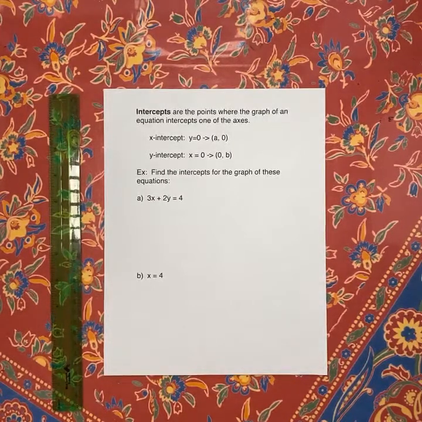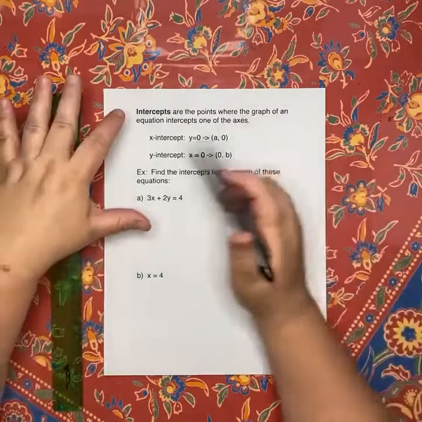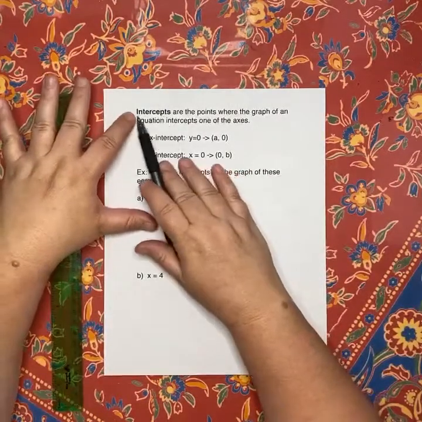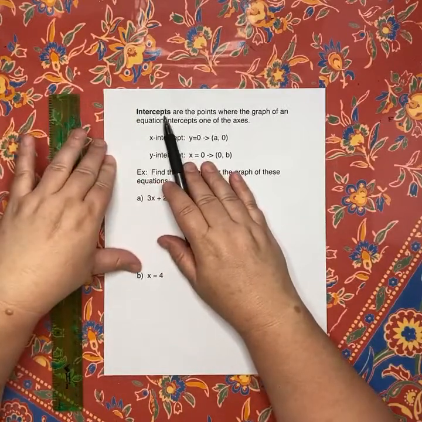Woohoo! We are live. This is Math 60, Intermediate Algebra 2.2, and we are talking about graphing lines and graphing linear equations. The next topic we want to talk about is intercept. Now, intercept is an old word.